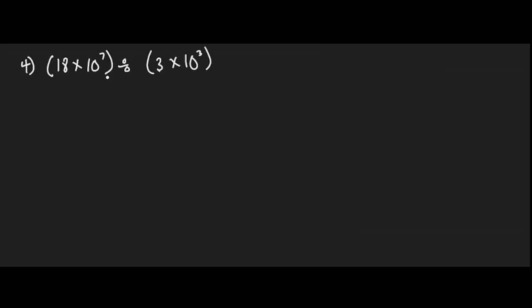Simplify this: open bracket 18 times 10 raised to power 7, close bracket, divided by open bracket 3 times 10 raised to power 3, close bracket. Now, solution. To solve this, we have 18 times 10 raised to power 7, close bracket, divided by 3 times 10 raised to power 3, close bracket.